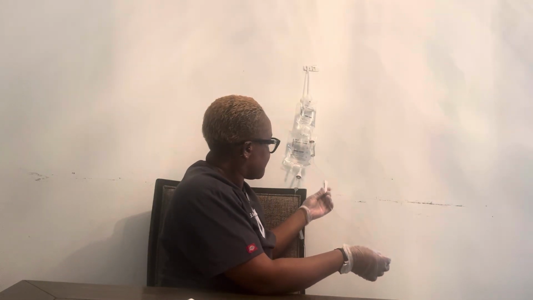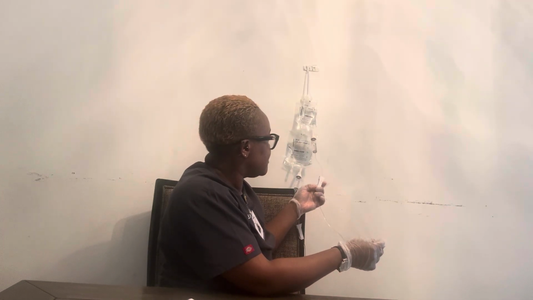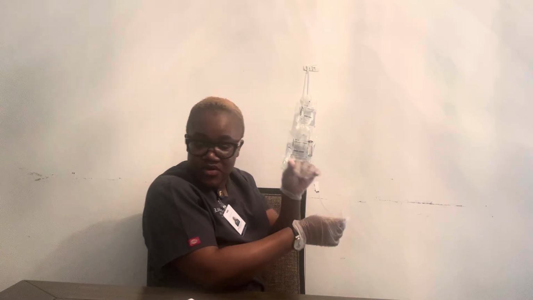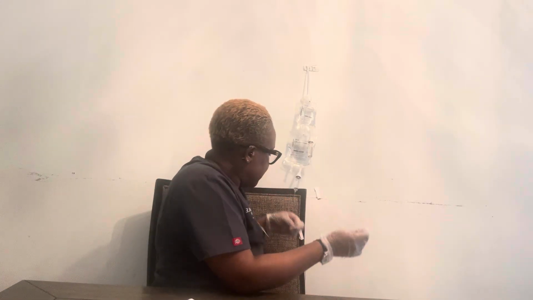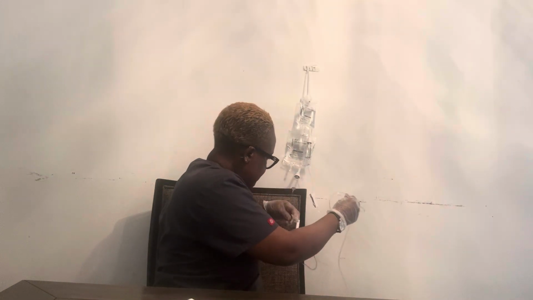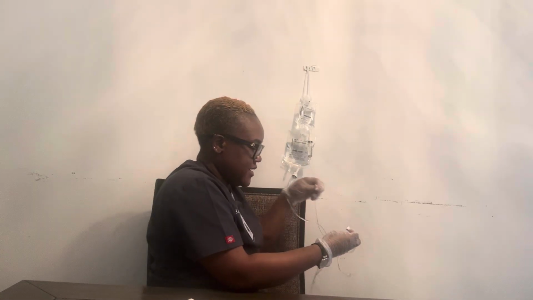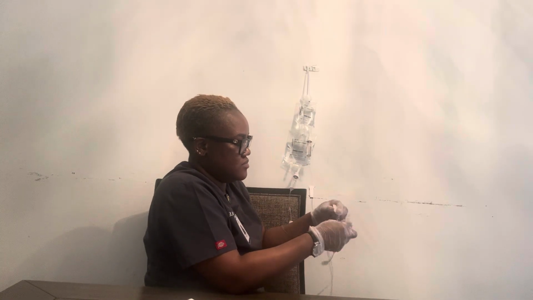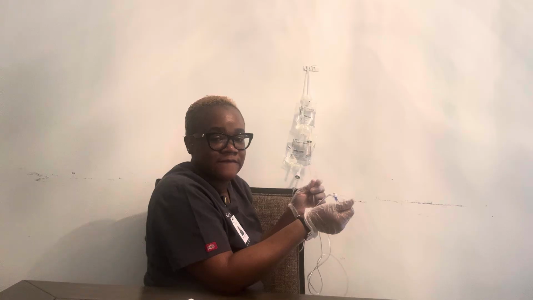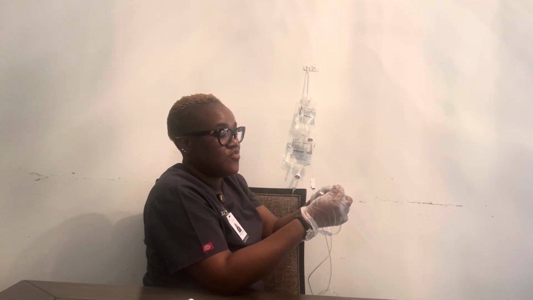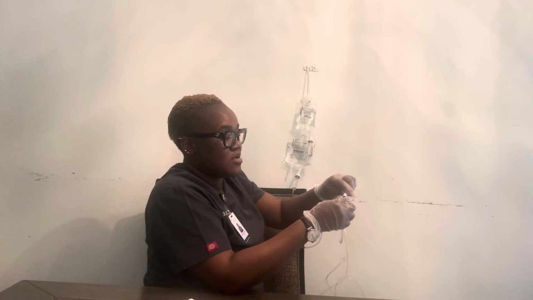Okay, so now that I've primed my line, I am gonna go ahead. I'm gonna use my alcohol pad, and then I'm gonna clean it. I'm gonna clean my white tubing. I'm gonna clean my Y area. And then I'm gonna wait until it's dry. And then once it's dry, I'm gonna remove the top, and then I'm gonna connect my medication.